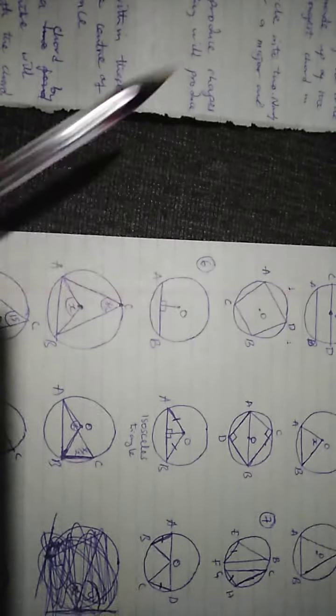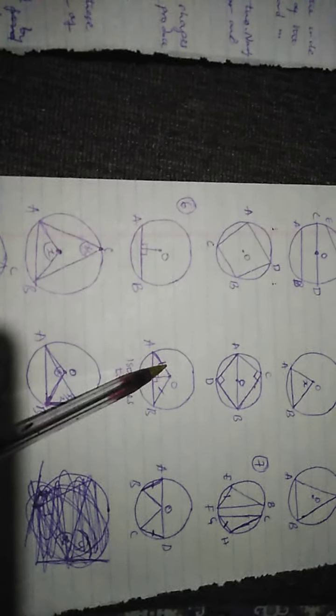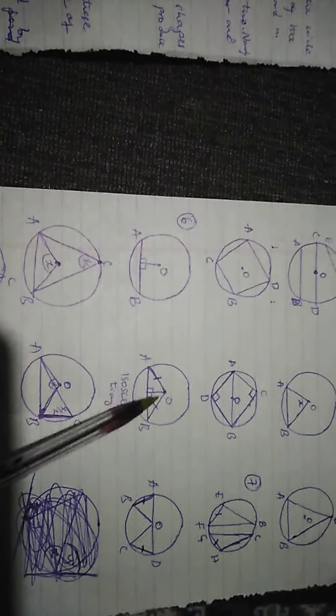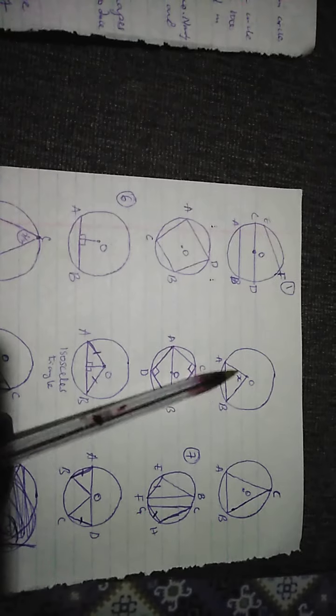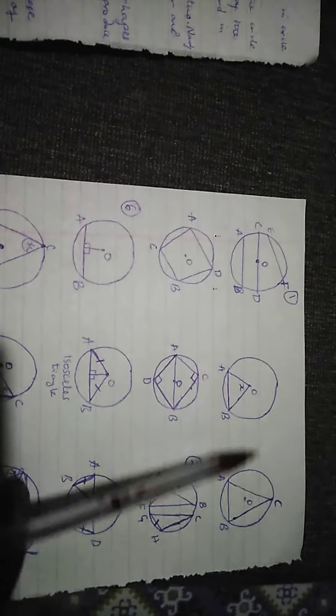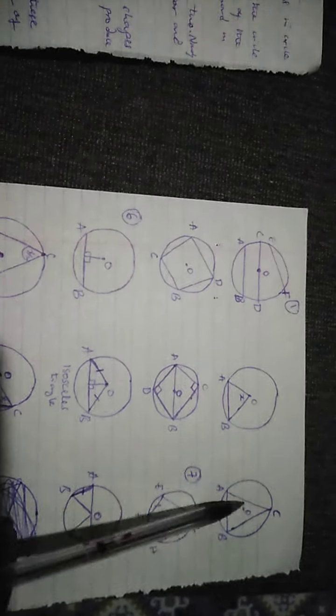The angle that will be formed within these two shapes can be either at the center of the circle or at the circumference. There are only two areas where the angles can be formed within the circle. Either at the center, like this, or at the circumference, like that.